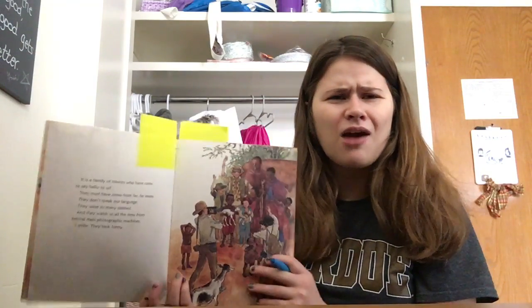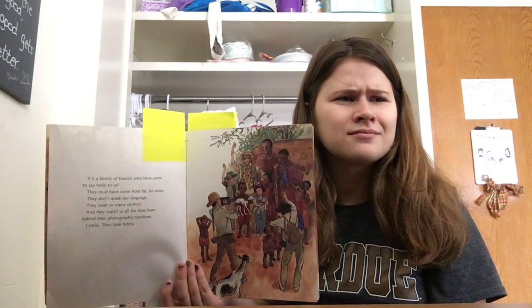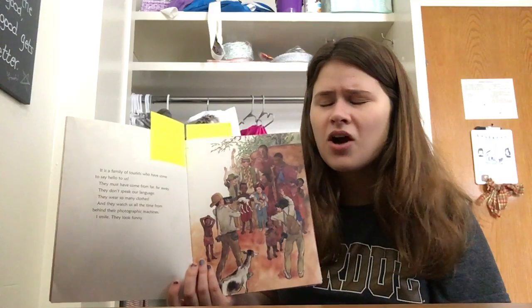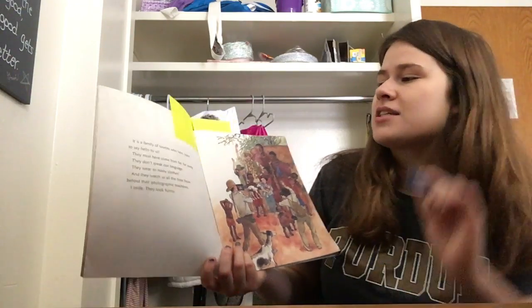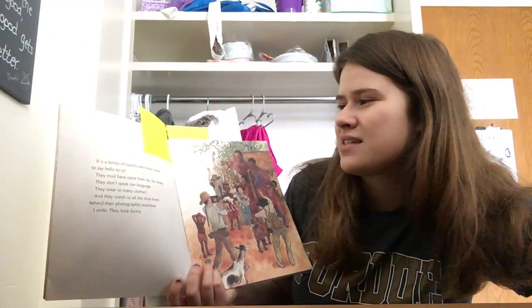Oh, sticky note. It's a family of tourists. I don't know that word. Does anybody know that word? Anyone have a guess? No? Okay, so what's our first strategy? Who remembers? Maya, what's our first strategy? Rereading the word, exactly. So let's see. Tourists. Are there any parts of the word that we know?